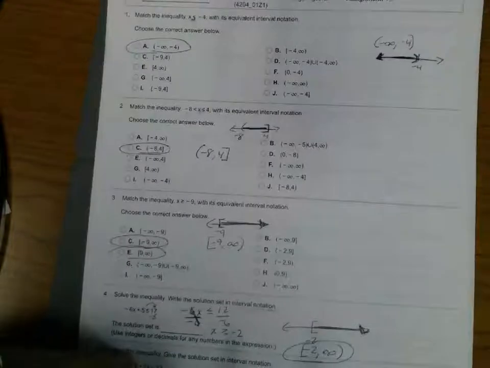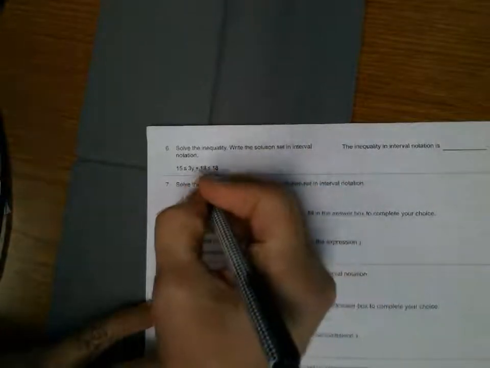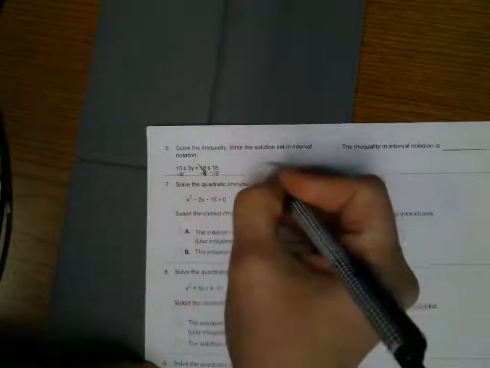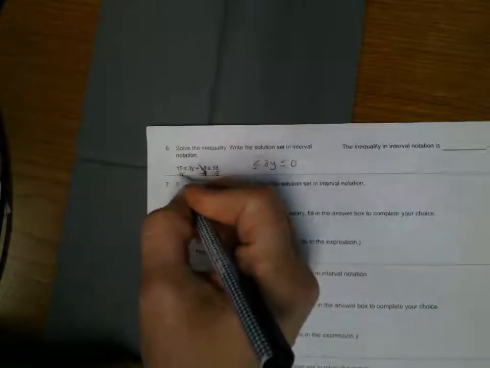Number 5. Okay, number 6. Another 3-part inequality. So I want to get y, or the variable, alone and in the middle. So I subtract 18 from all 3 parts, so that cancels, leaving 3y in the middle. 18 minus 18 is 0. 15 minus 18 is -3.